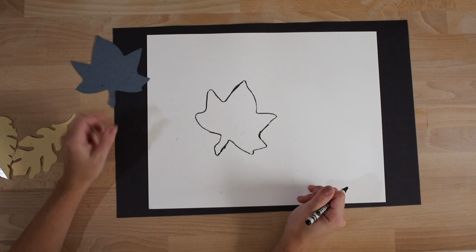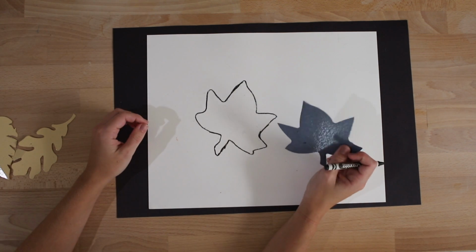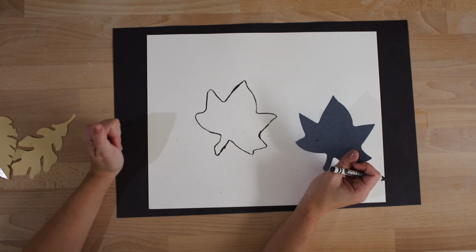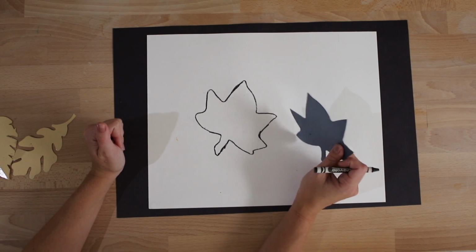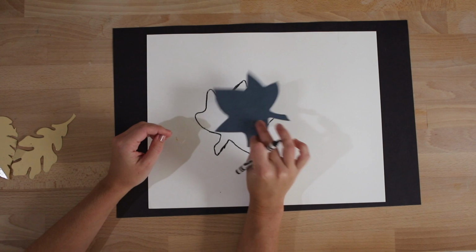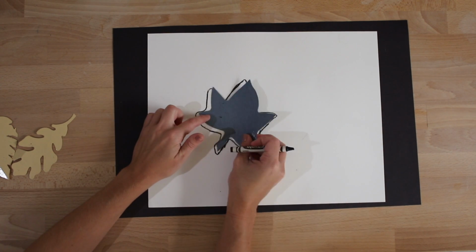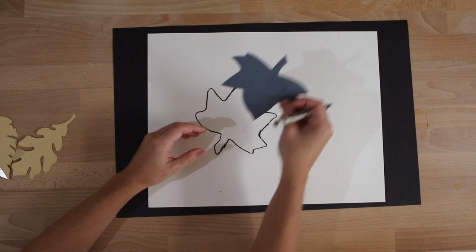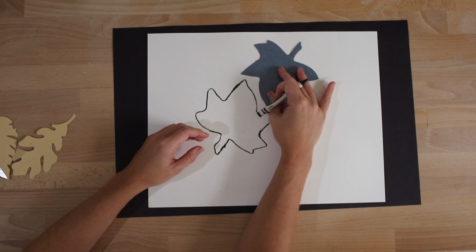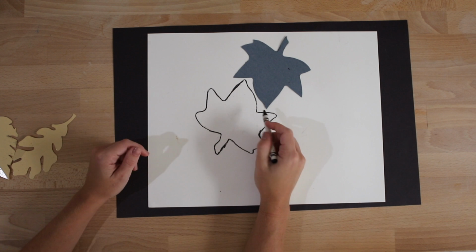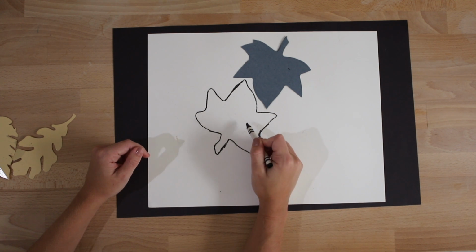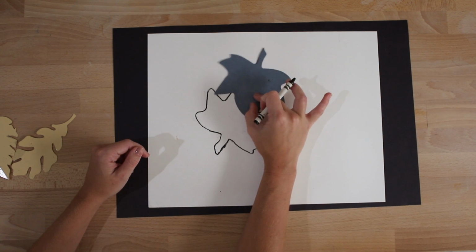Now from here, as close as I can to my first outline of my leaf, I'm going to either flip or I'm going to rotate the leaf. I don't want it to be in the same position. I want to flip and rotate the leaf, and I want to put it as close as I can to this first leaf without overlapping.